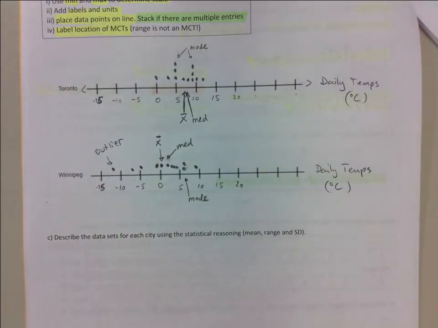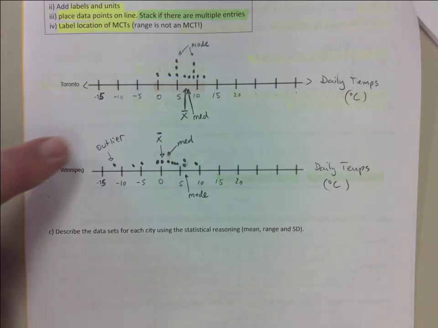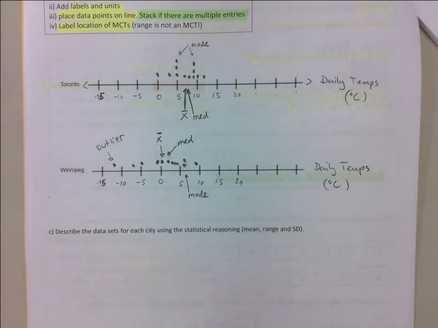Okay, so now we're going to describe the data that we have. So make sure you put all the points down. We labeled the mean, median, and mode. Outlier is not necessary. I'm just letting you know that there's an outlier. It's very different than the rest, than the general trend.